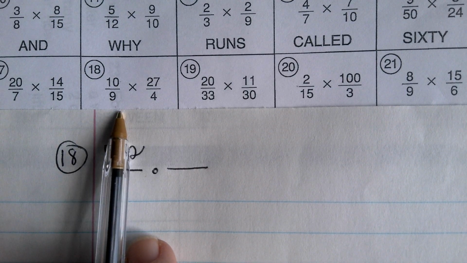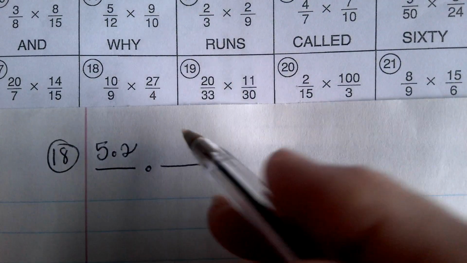Jesse, I need you to focus. Jesse, do you have your worksheet? Yes. Okay.